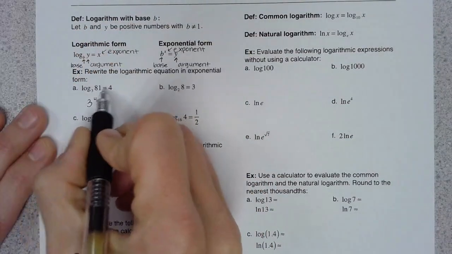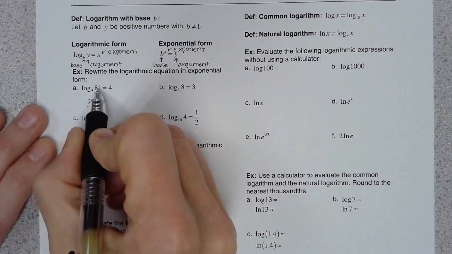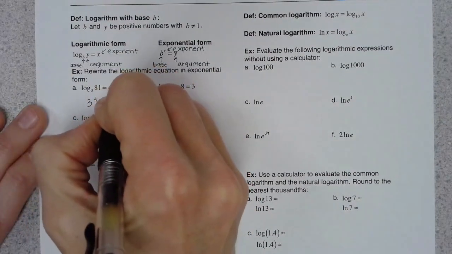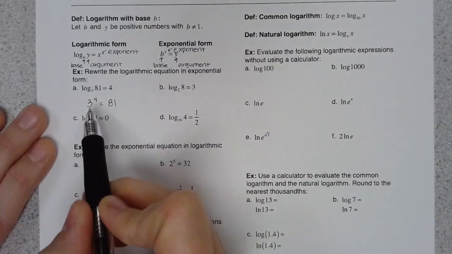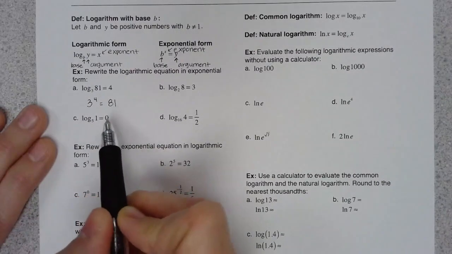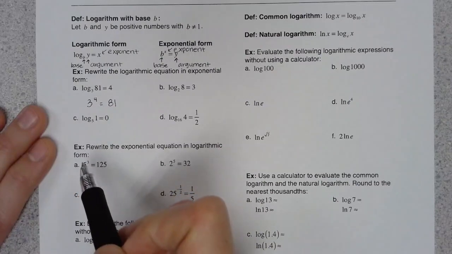Log base 3 of 81 equals 4. The argument here is that it equals 81. It's helpful to stop and think and make sure you put these numbers in the right order. 3 to the 4th does equal 81, and so this is a true equation.